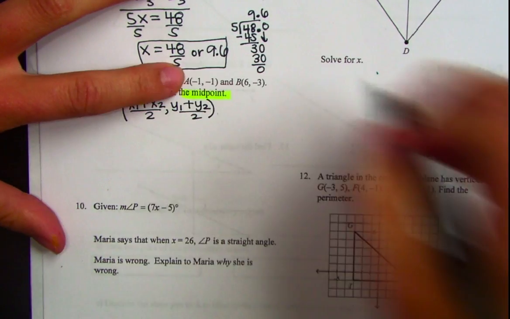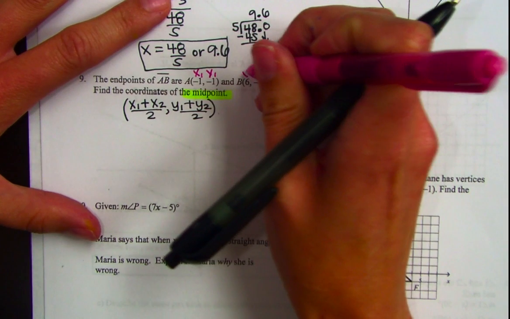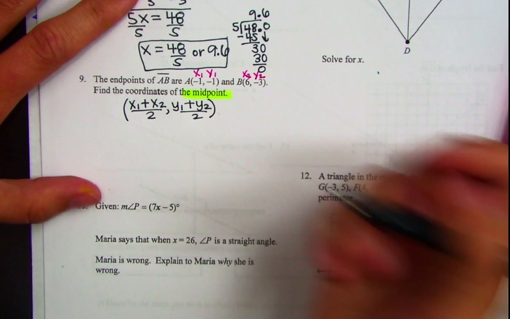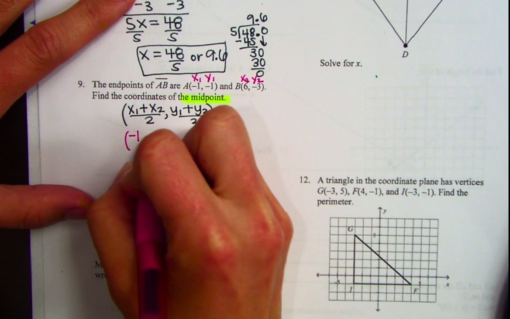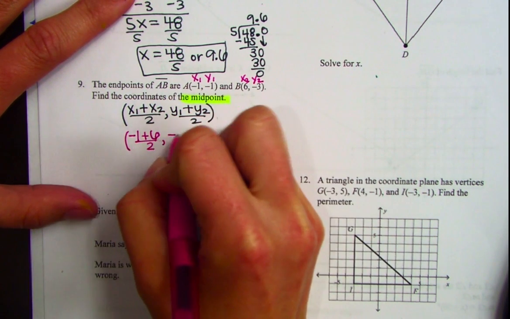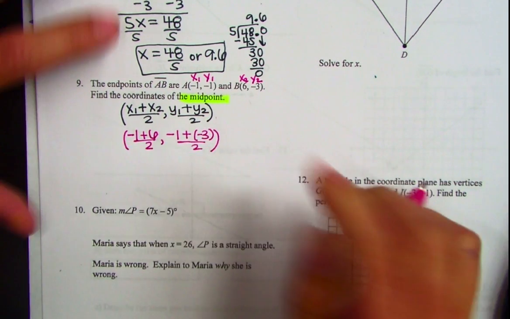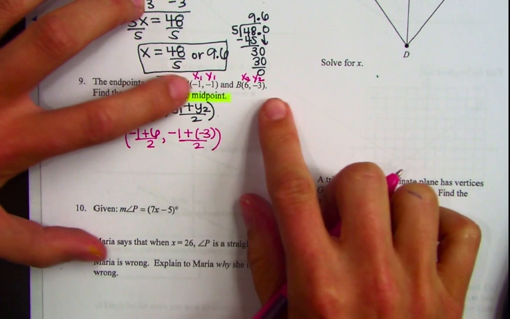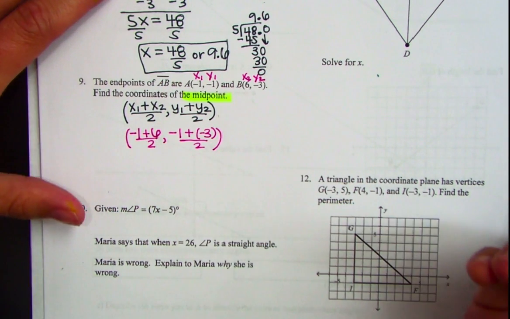So here's my x sub 1, y sub 1 for my first ordered pair, x sub 2, y sub 2 for my second ordered pair, and I'm going to plug those numbers in. So it's going to be -1 plus 6 divided by 2, and -1 plus -3 divided by 2. So again, -1 plus 6, those are my x values. I'm adding them and dividing by 2. Then I'm taking my y values, adding them and dividing by 2 to get my ordered pair for the midpoint.